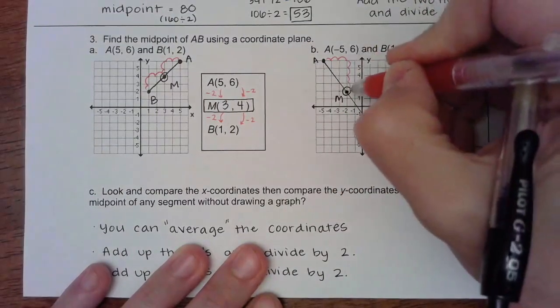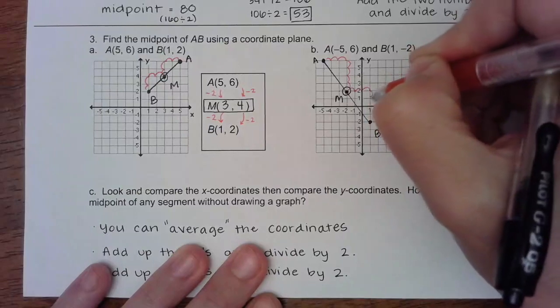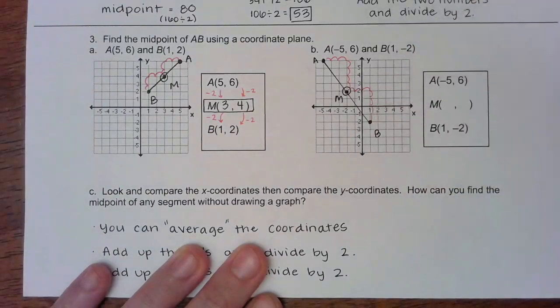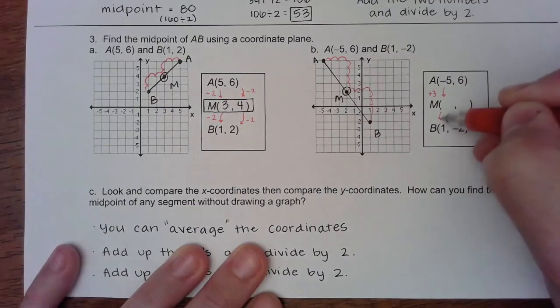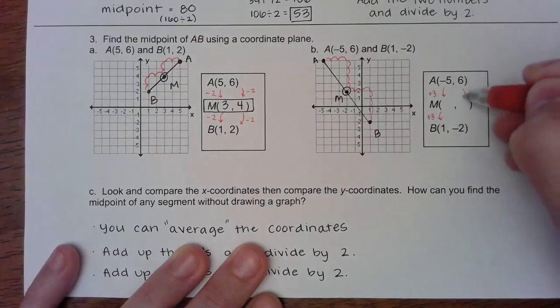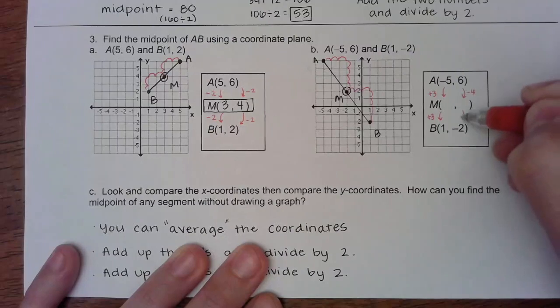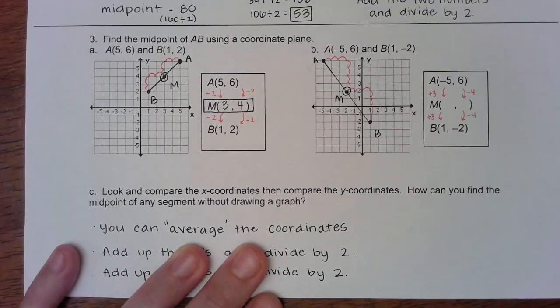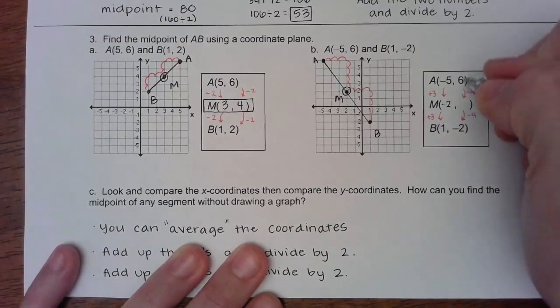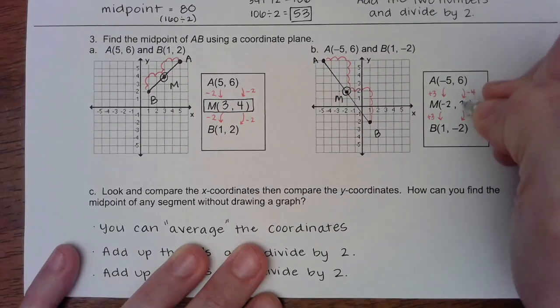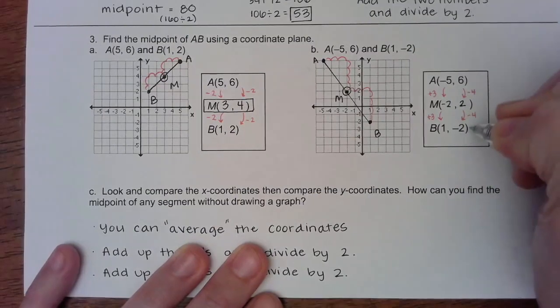Let's check and make sure the pattern works again. So I go over 3, and then I go down 4. So the pattern is you're going up 3, and then over here you're going down 4. -5 plus 3 gives me -2, and then that works again. And then 6 take away 4 is +2, and then that works again.